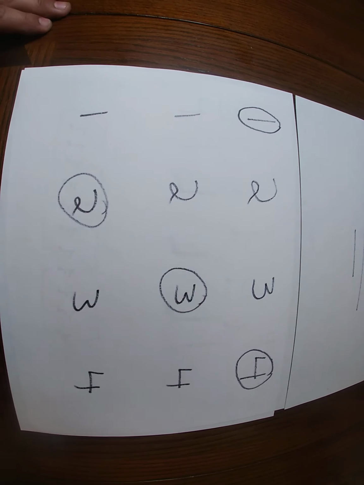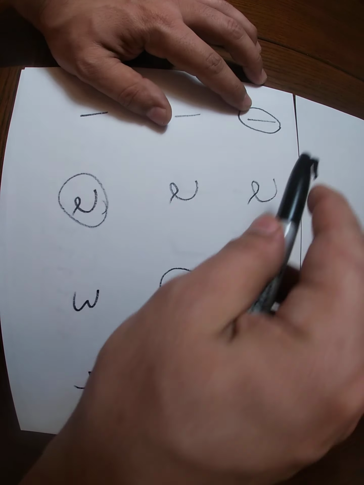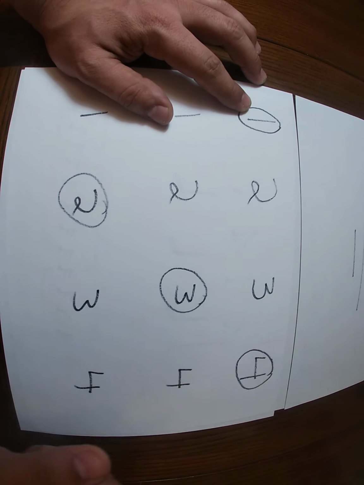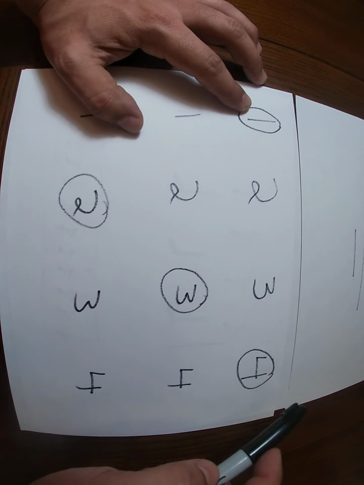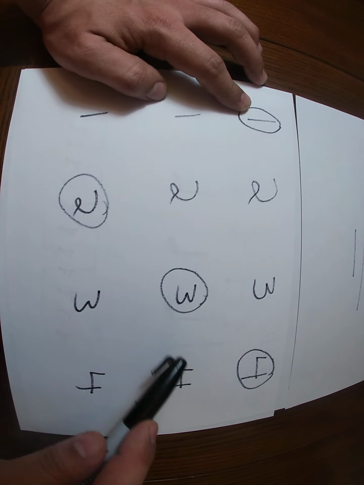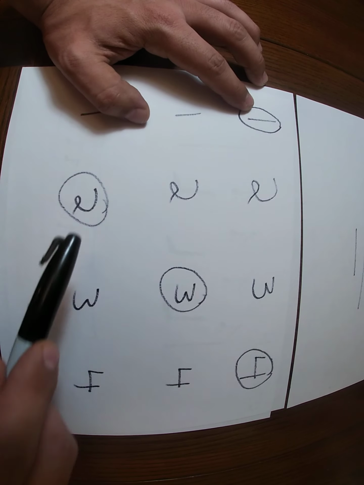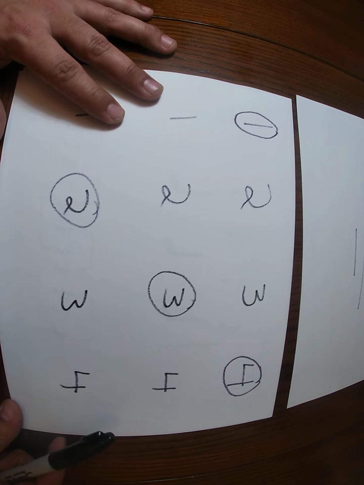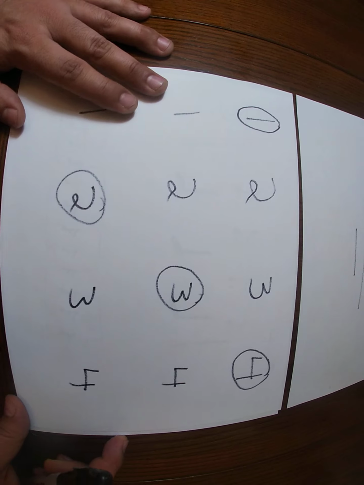Every time you repeat your group or your bar, it's 1, 2, 3. You start over with your left hand. 1, 2, 3. Left hand again. 1, 2, 3. Left hand. 1, 2, 3. So your left hand always hits a circle.